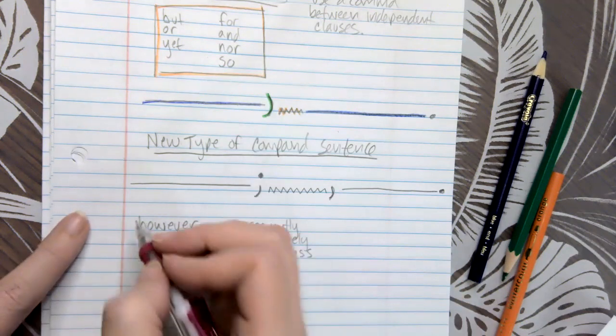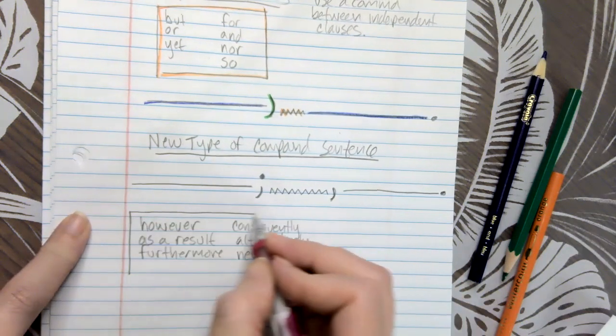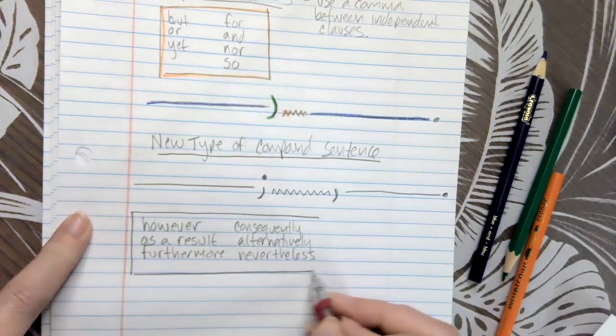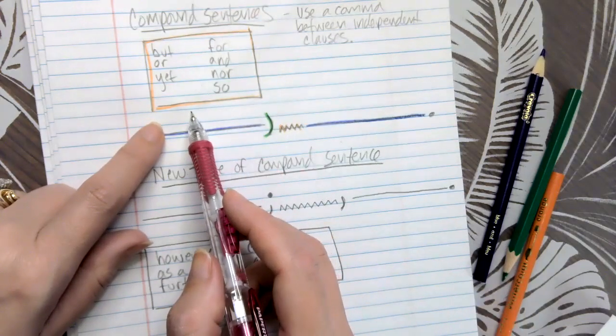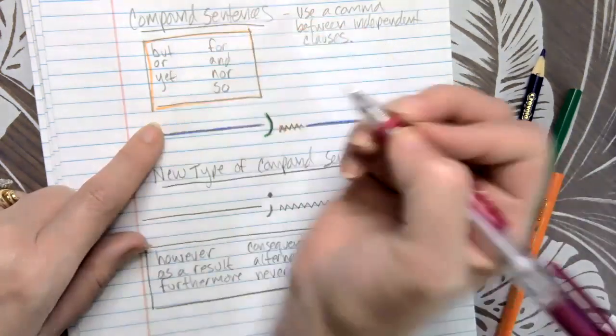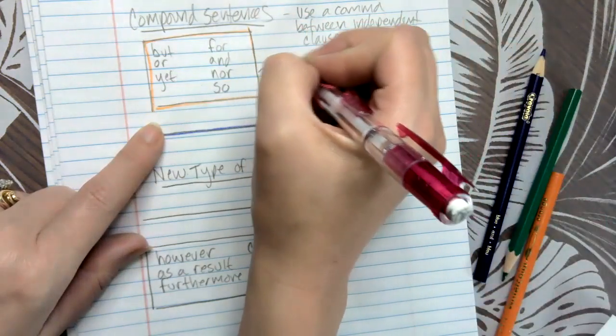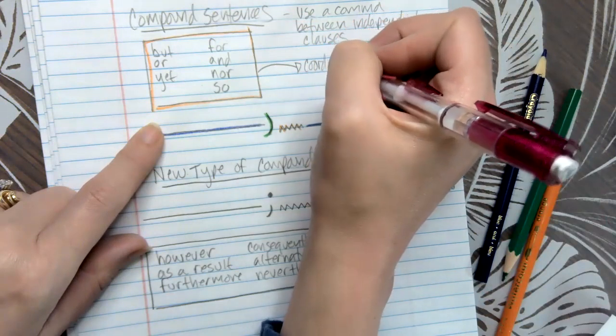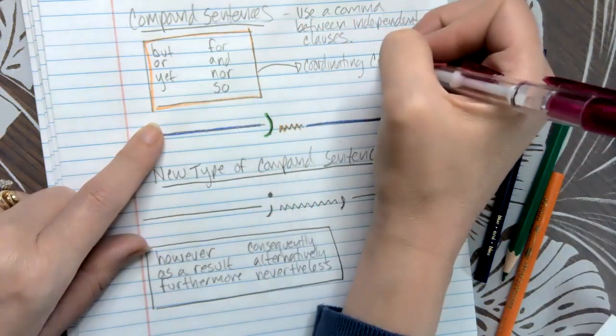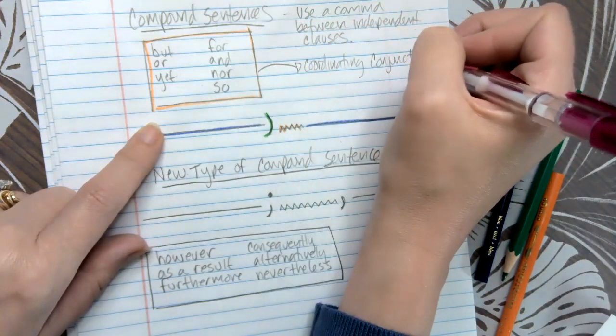Okay, then we're going to go ahead and put a box around these. Let's go up here and put a little note that these are coordinating conjunctions. So we'll draw an arrow and write coordinating conjunctions.